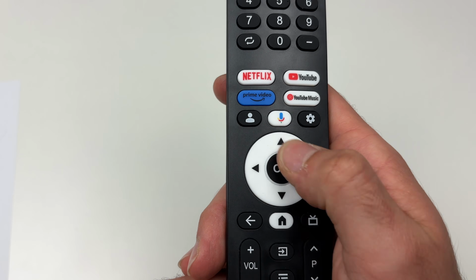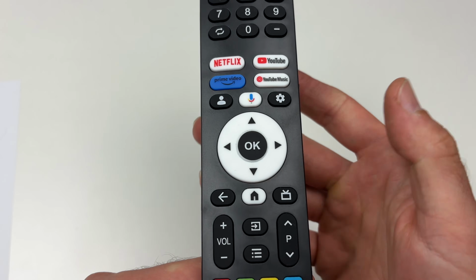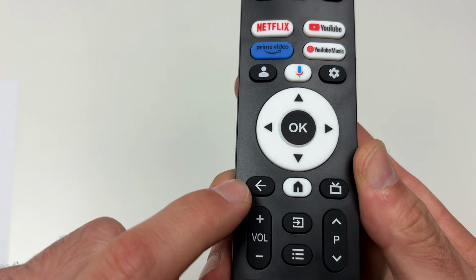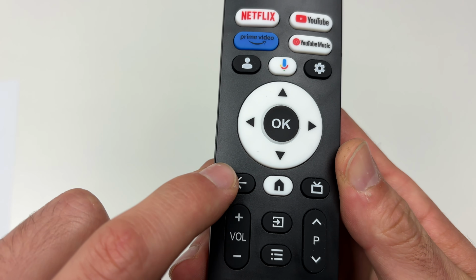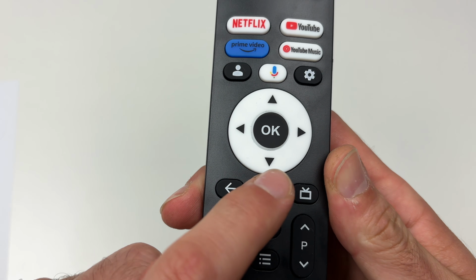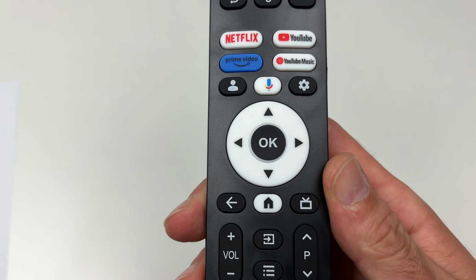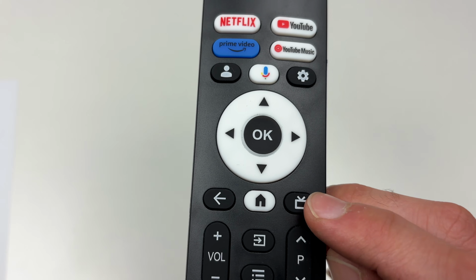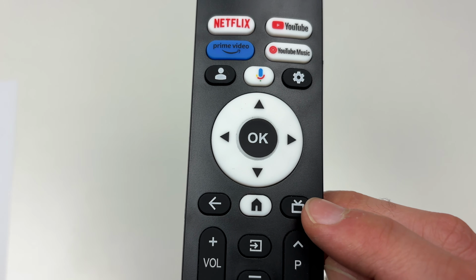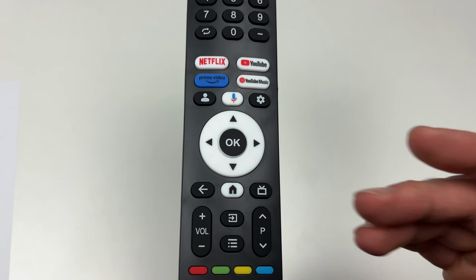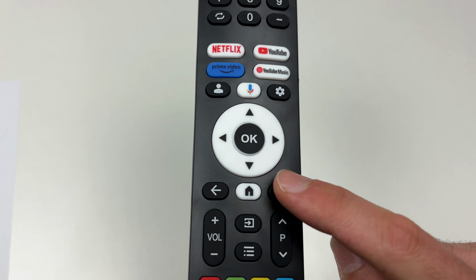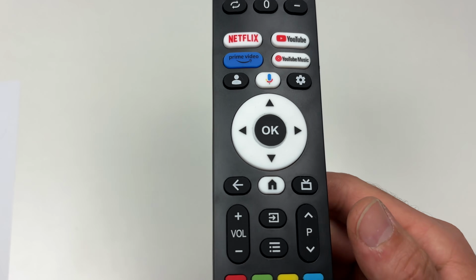We have the directional pad with the OK to confirm, pretty self-explanatory. We have the back button, this one with the arrow. We have the home button, so you press on it, you go back on the home screen no matter where you are. You have over here the TV program guide. So if you're watching live TV, you want to know what's the schedule for the day, you press here and you're going to get the whole thing.